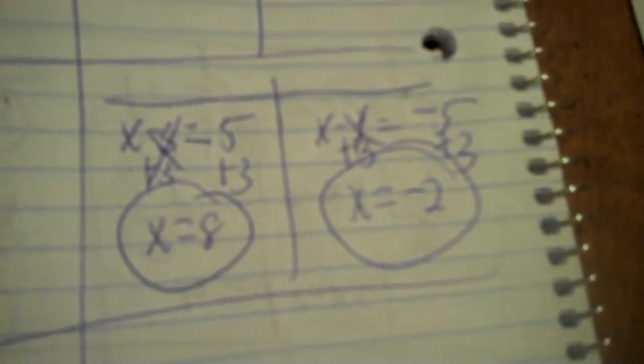So it could be 5 or negative 5. So we add 3, and that's 8. We add 3. Negative 5 plus 3 is negative 2. Okay, 8 and negative 2.